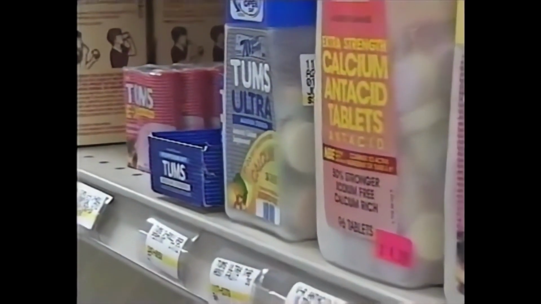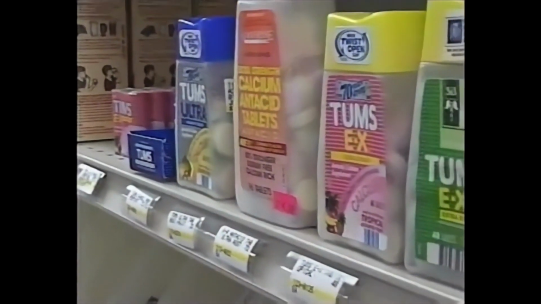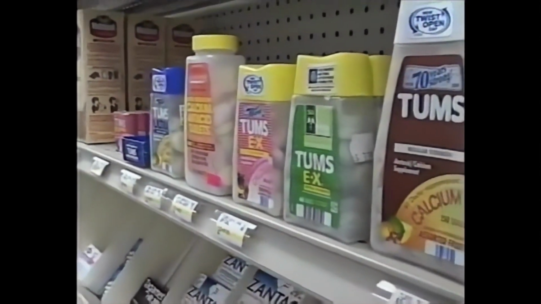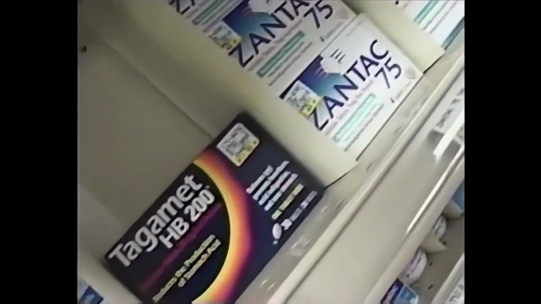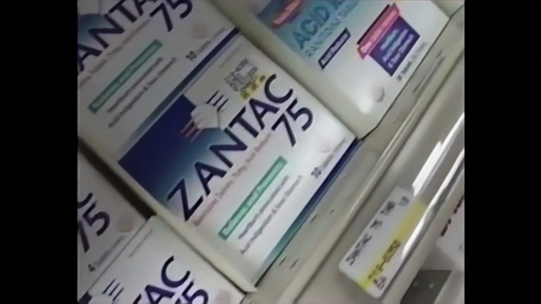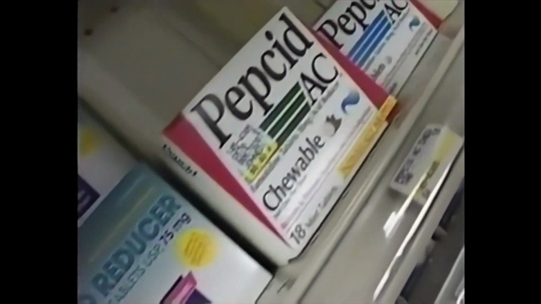Heartburn medications include antacids, which relieve pain by neutralizing stomach acid, and H2 blockers, other over-the-counter medications that reduce the amount of acid the stomach produces. Both can be quite effective, but sometimes heartburn goes beyond the ordinary.